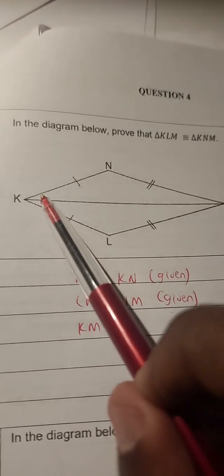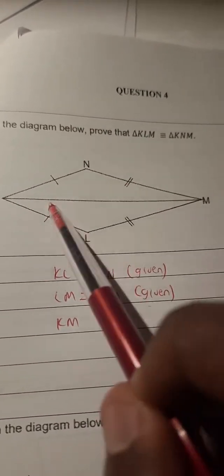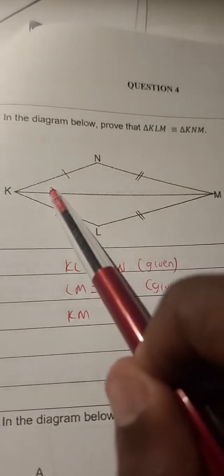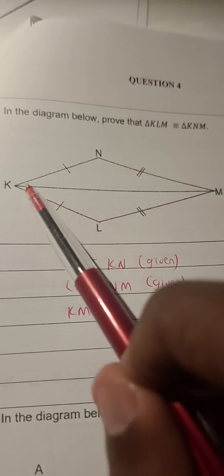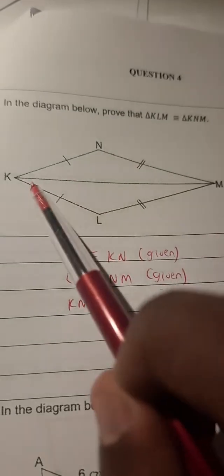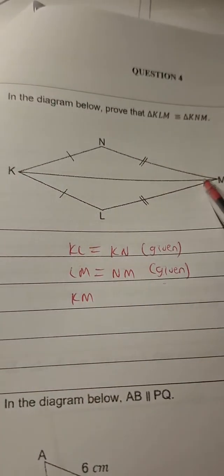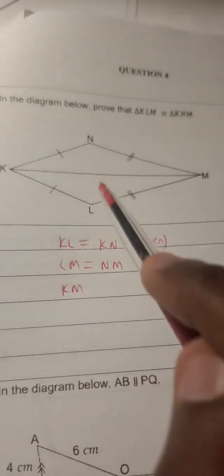Lastly, this KM, the side KM, is a side that is common for both of these triangles. KM is a common side for triangle KNM, and it is a common side for triangle KLM. They share the side, both of these triangles.